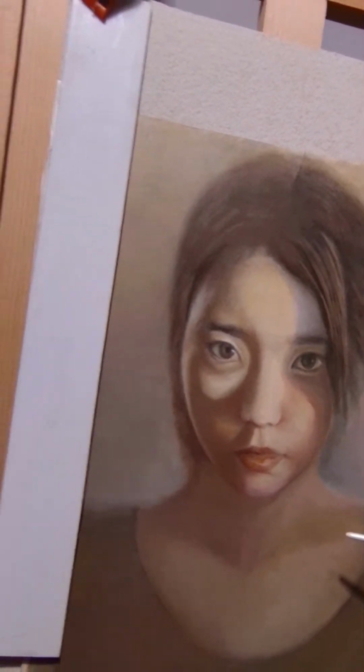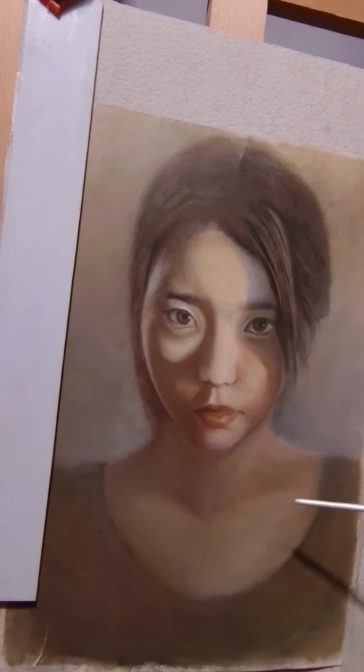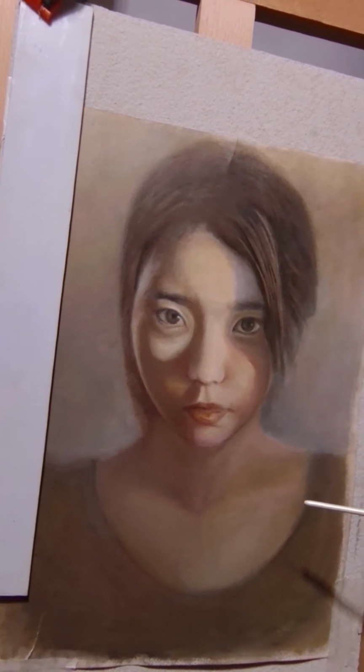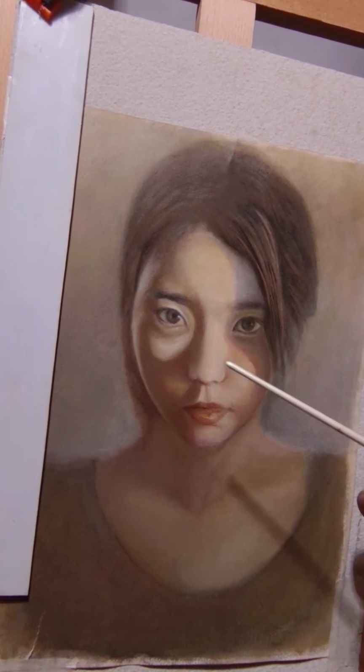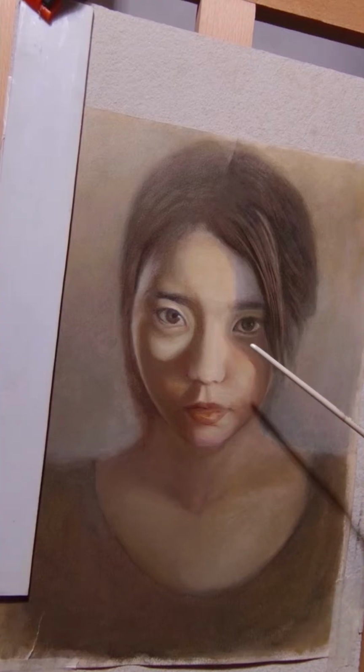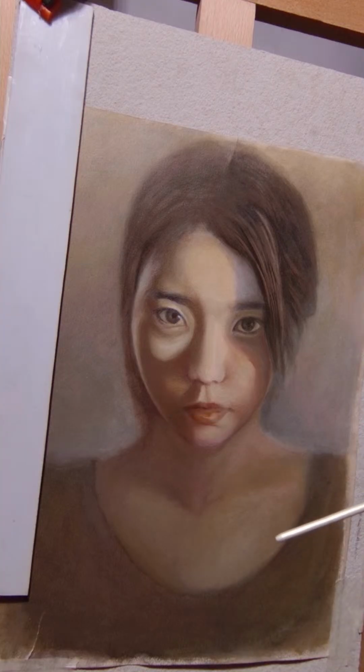So that's one way to think of how light is affecting the image. When we look at photos, we can actually see this, but in reality, these things are very subtle in real life.